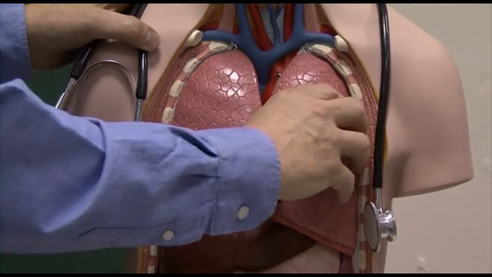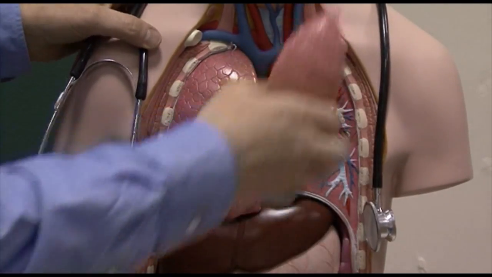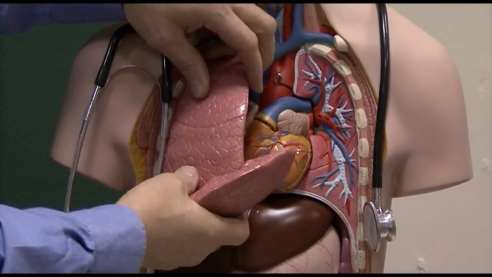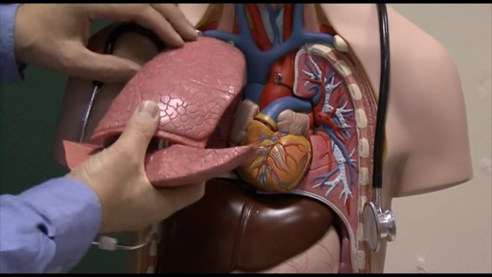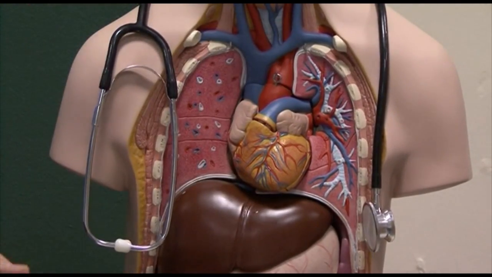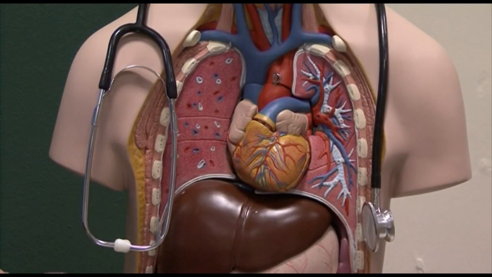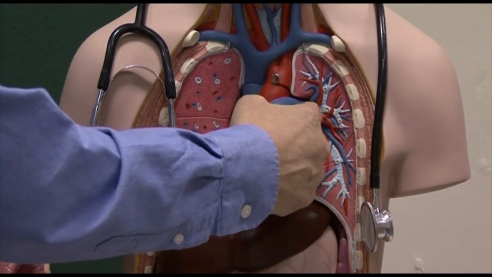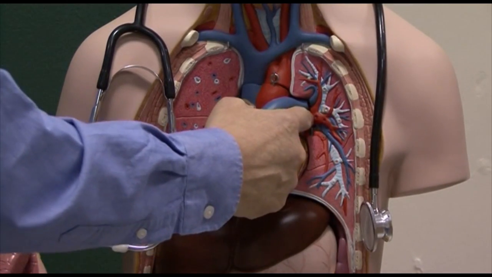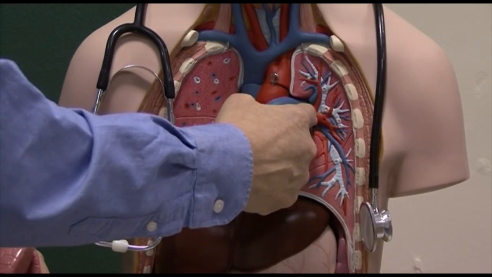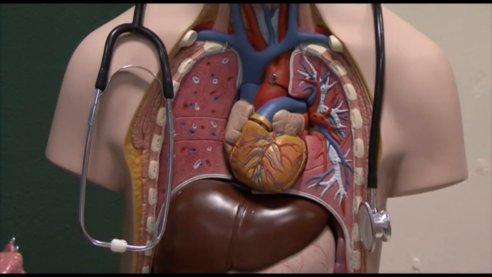Notice also that there's major blood vessels going through the thoracic cavity, taking blood to and from the heart. And there's also major blood vessels where the blood vessels go into the lung, the hilum of the lung, taking blood vessels into the lung.